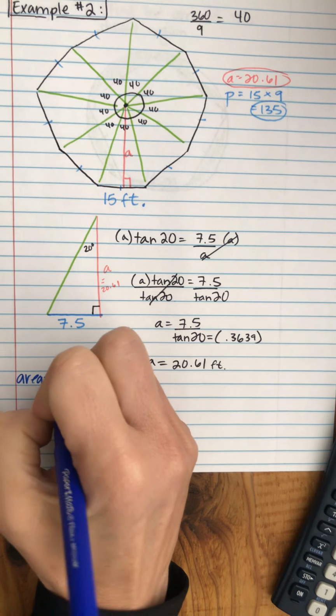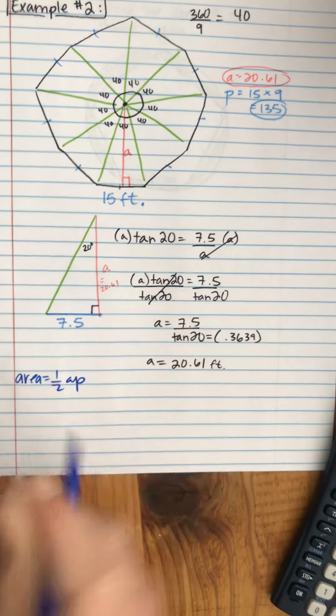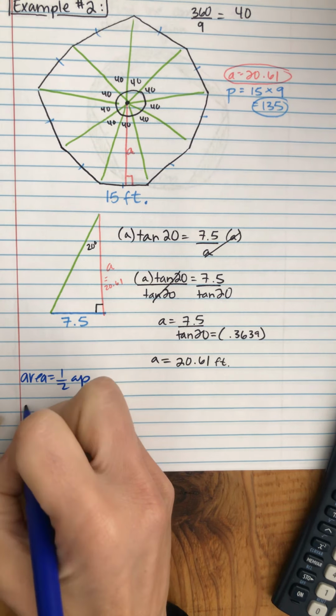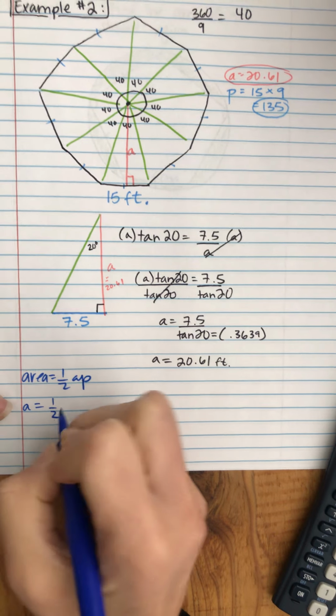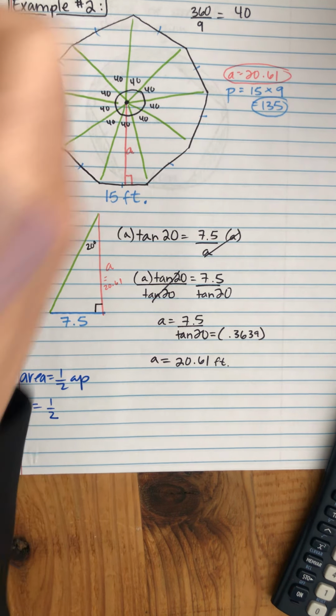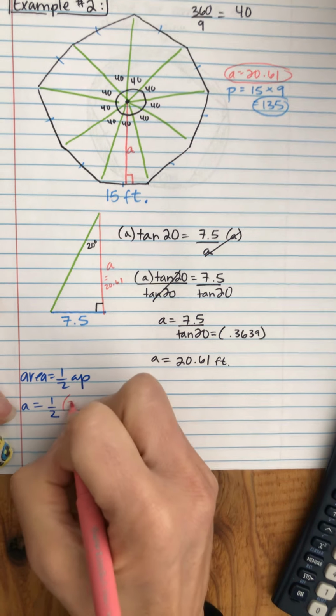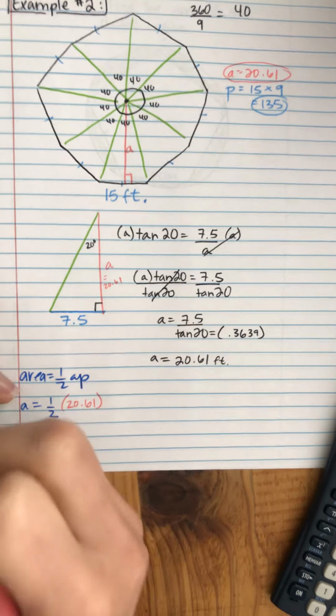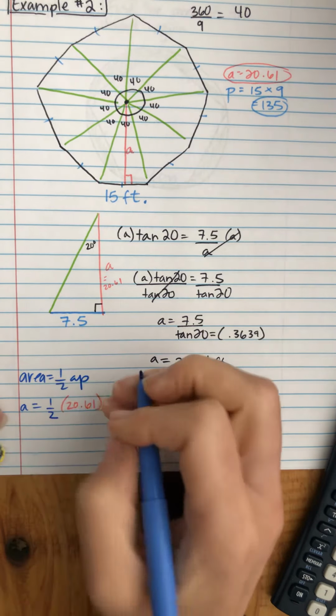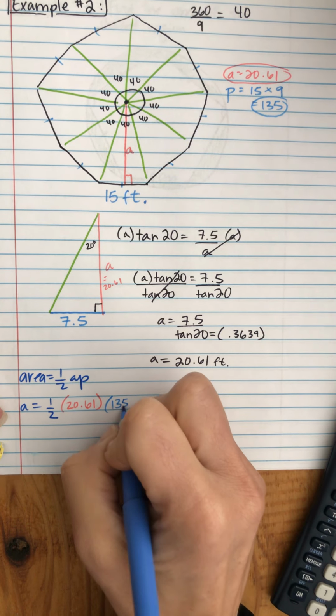Area equals 1/2 A times P. Area equals 1/2 of 20.61 times my perimeter of 135.